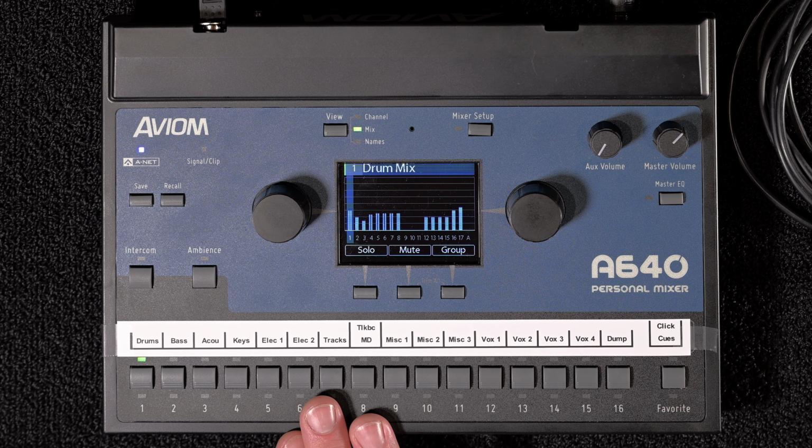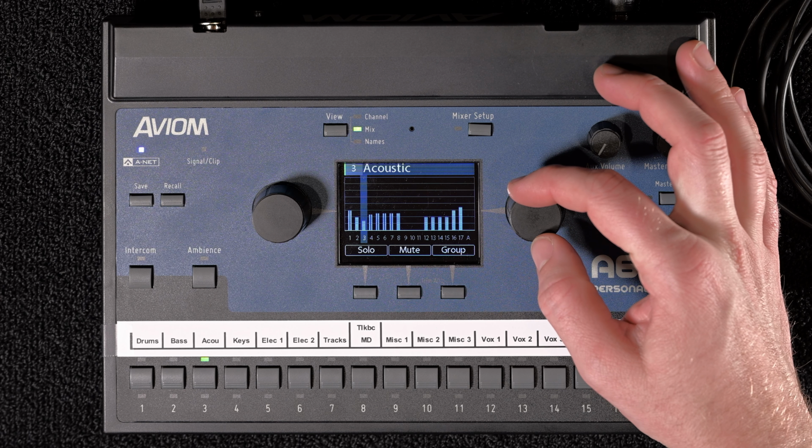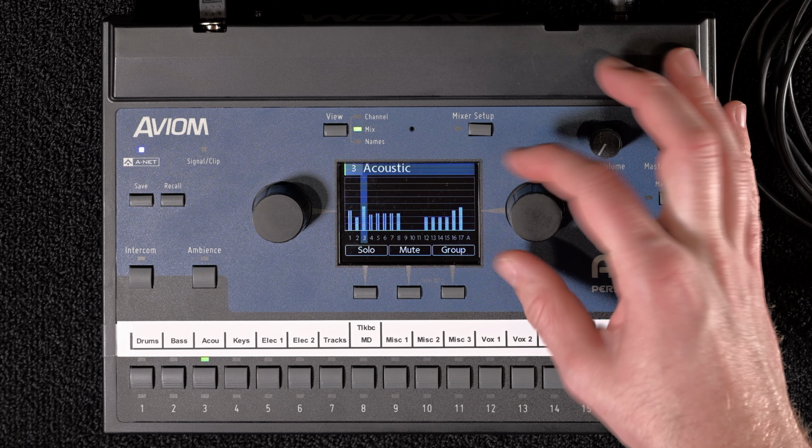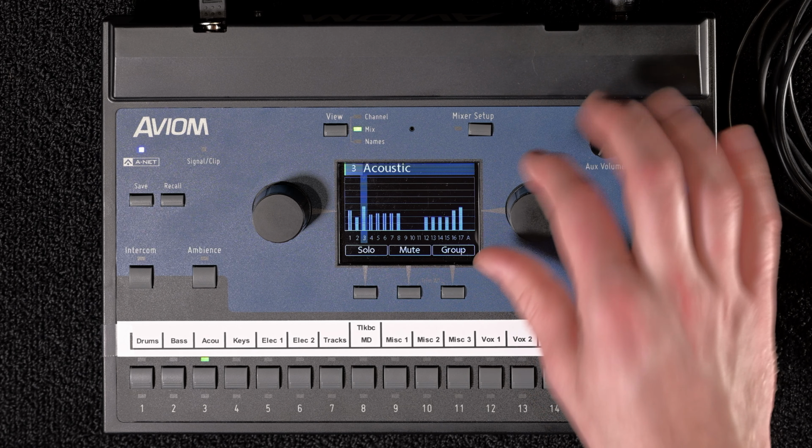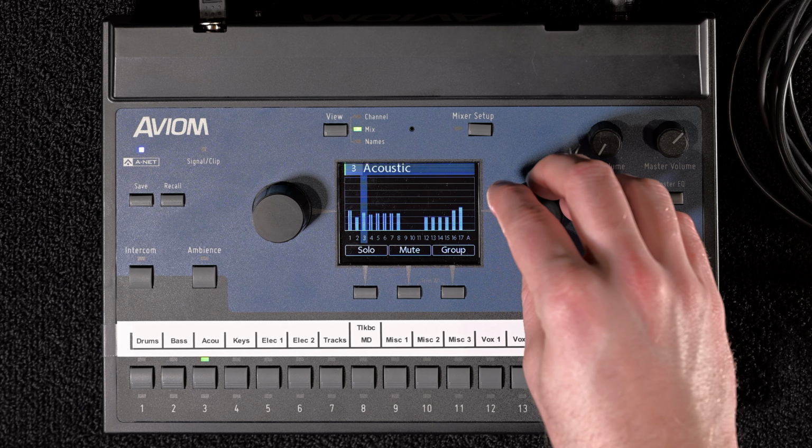The most basic form of function on this device is select what you want to adjust and turn the volume up or down with this right hand knob. You'll see on the screen that the level is changing.